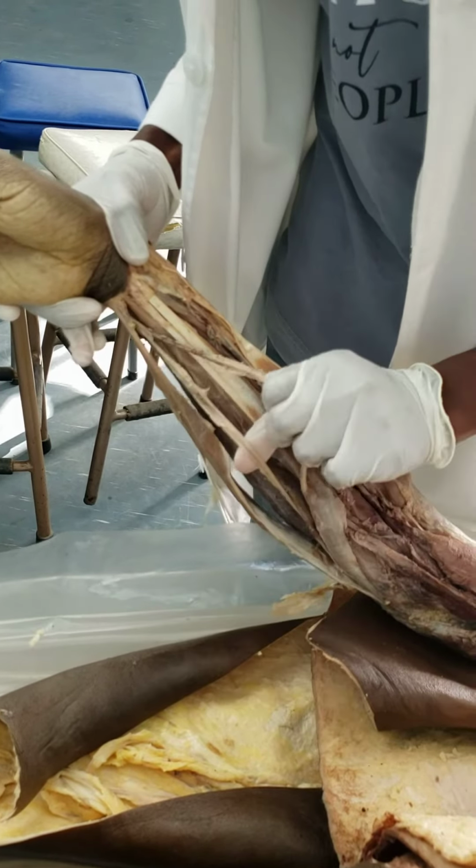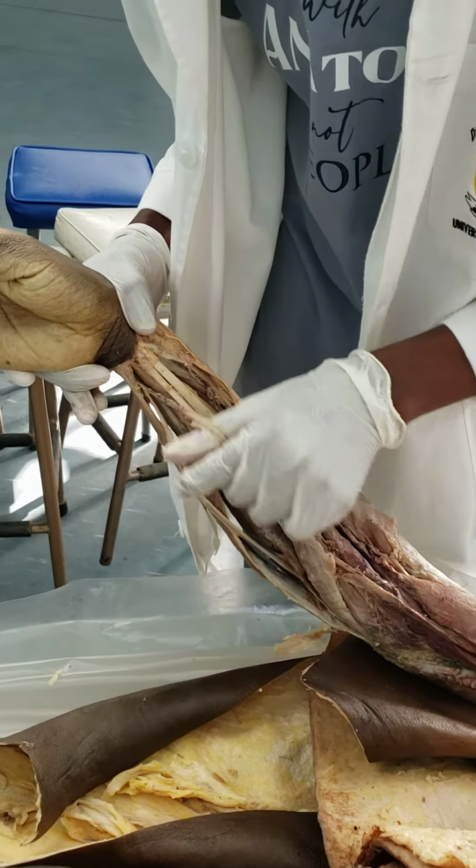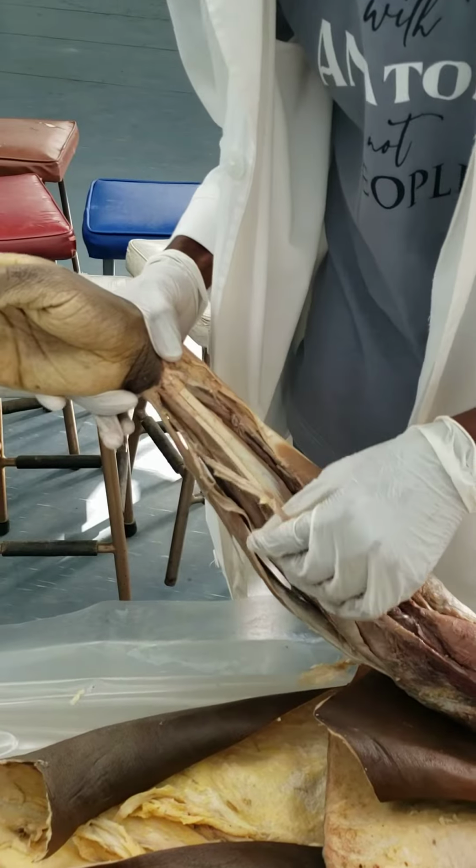So this is the ulnar nerve, that's the ulnar nerve, which is going to be medial to the ulnar artery, which is a bit lateral when you get to the wrist. Right? That's just about it.